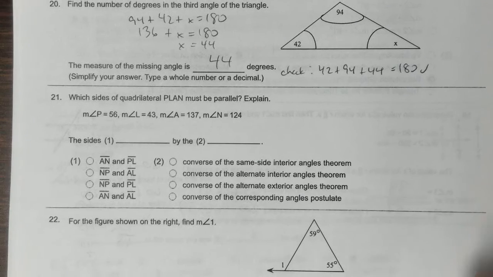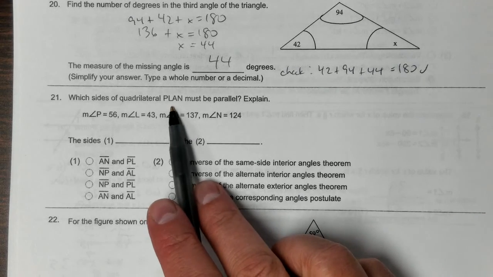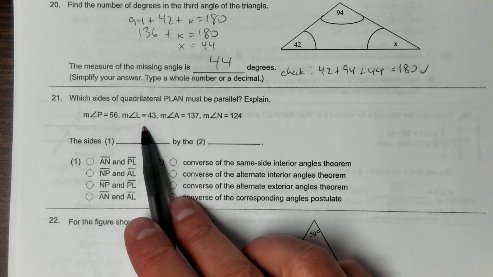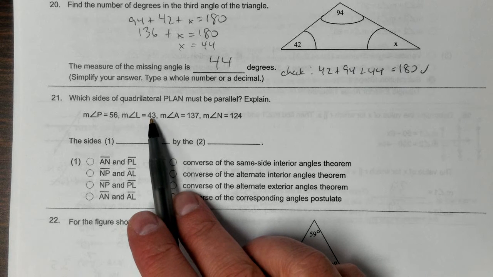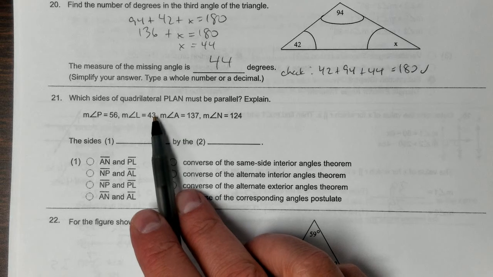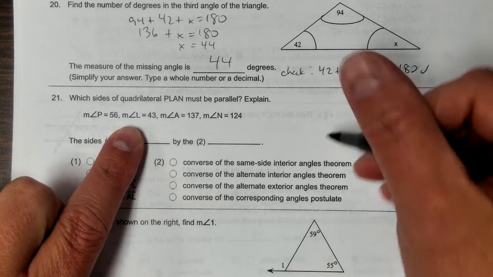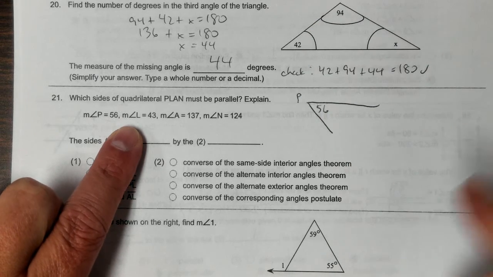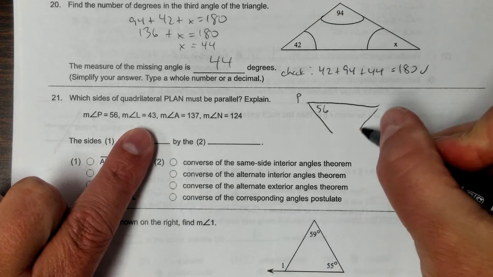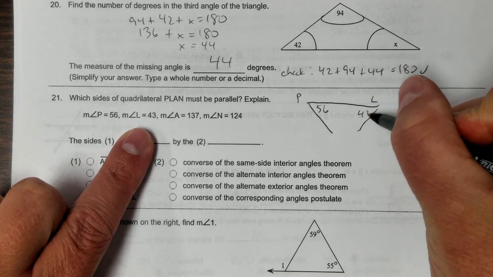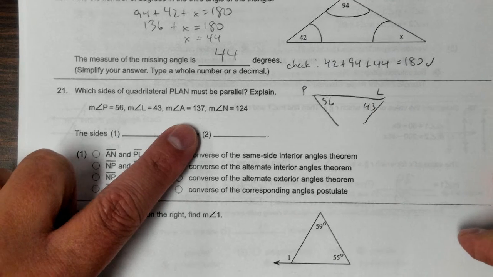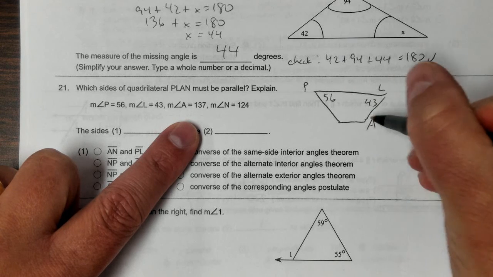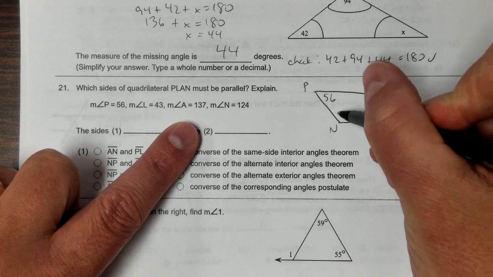Okay, 21. This one, you're talking about quadrilateral PLAN, and you've got two acute angles in a row, which is a little unusual. So this one's going to be like a trapezoid. You're going to have an acute angle going this way that's 56. You're going to have an acute angle going this way, which is 43. And then you've got two obtuse angles. And so the A is 137 and the N is 124.